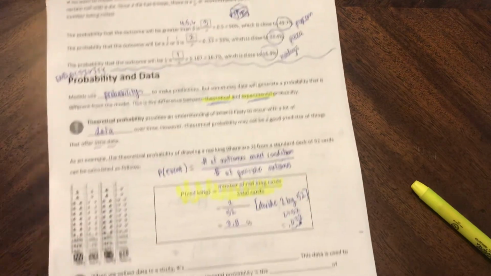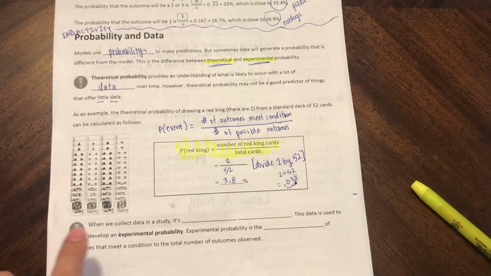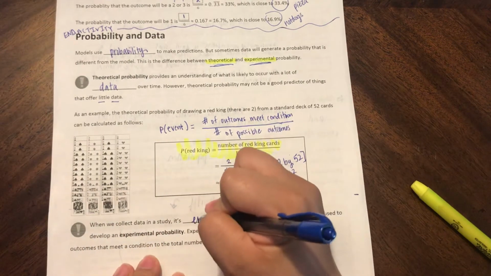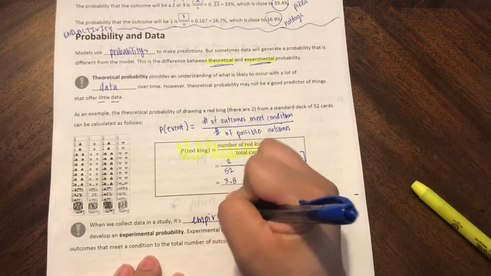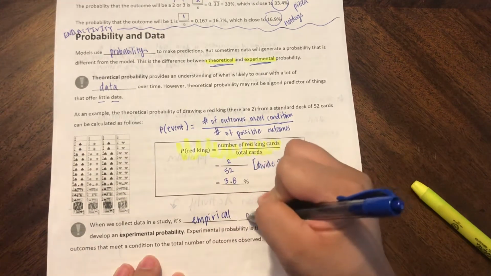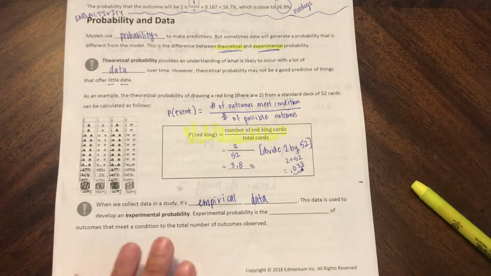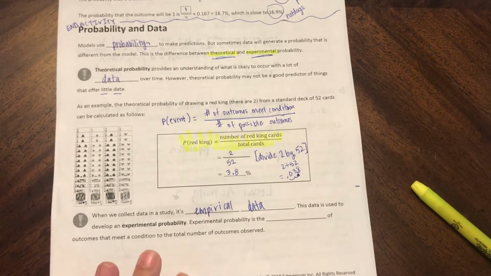So down here, when we collect data in a study, it's empirical data. This data is used to develop an experimental probability. So there's that word.